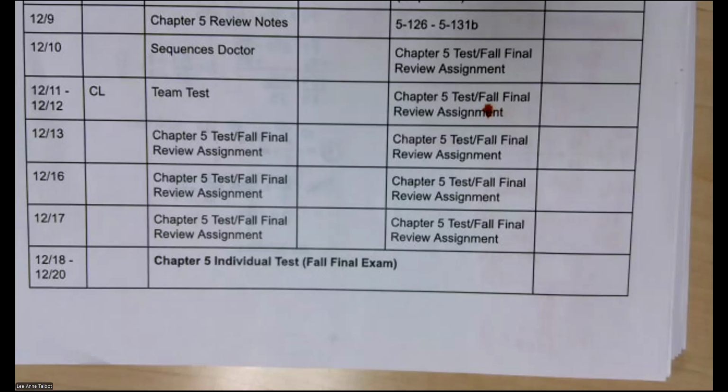How many points is the final? It's 100. So it's 2 tests. But let's say you get a 95 percent on it, then I would take that back to the percent of one of your previous tests if you did better. So it's like 100 points.